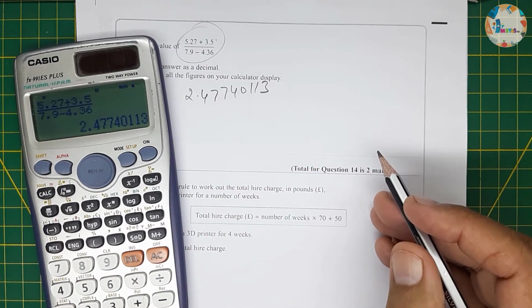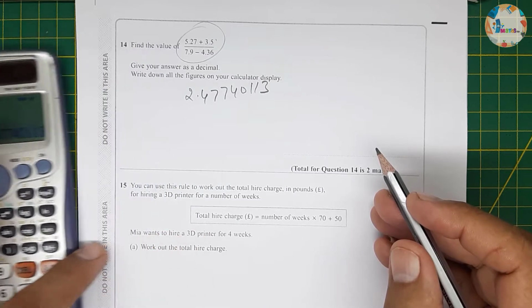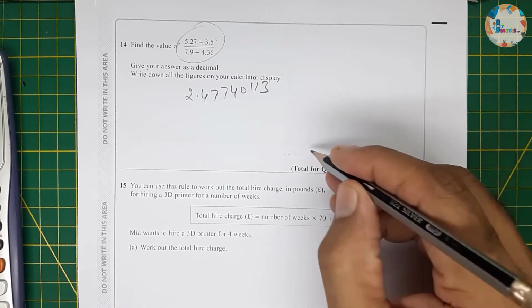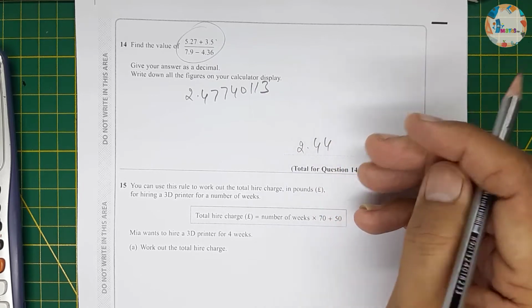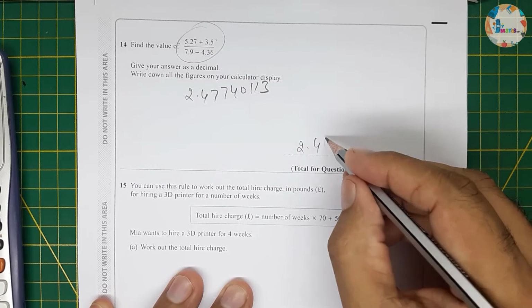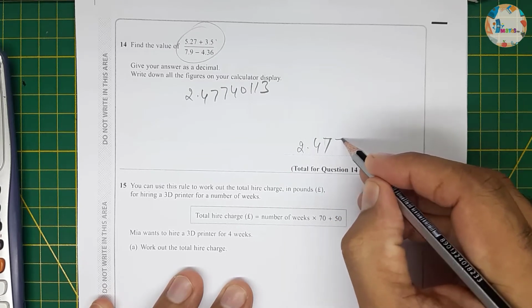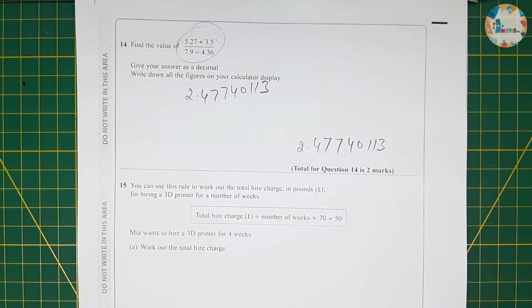This will be our final answer which we can write, including all the digits of the calculator.